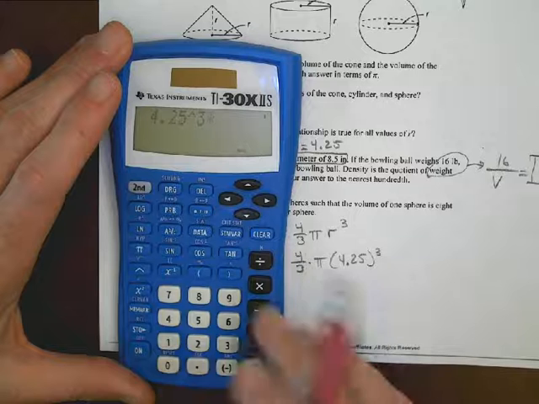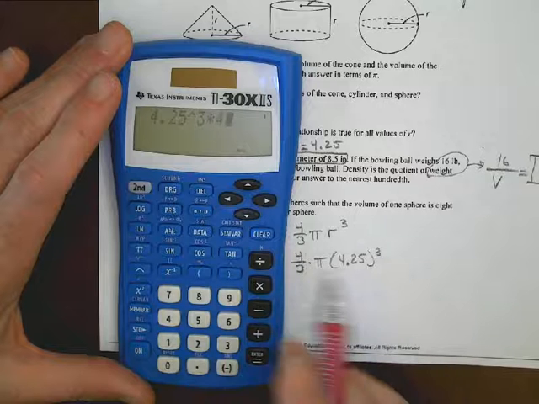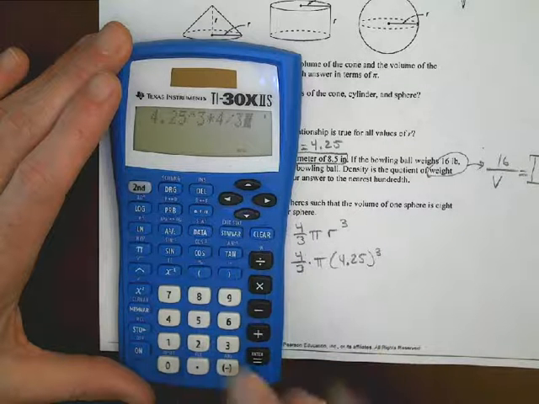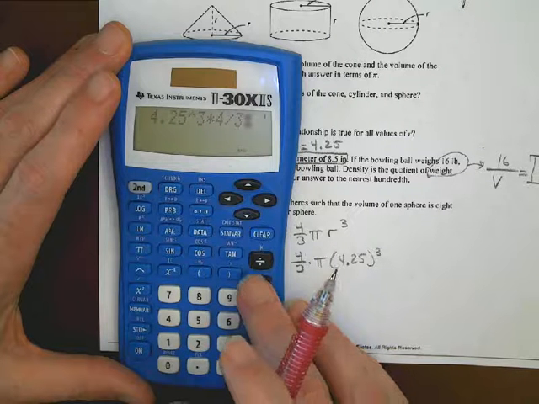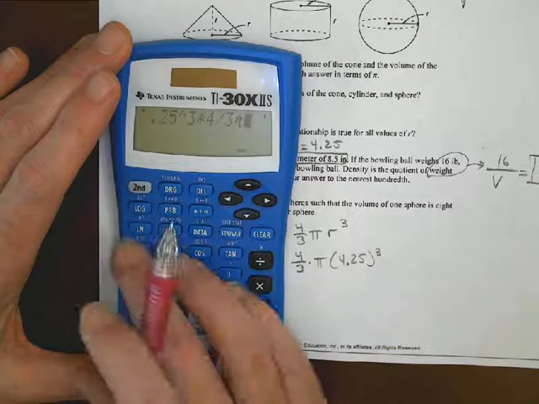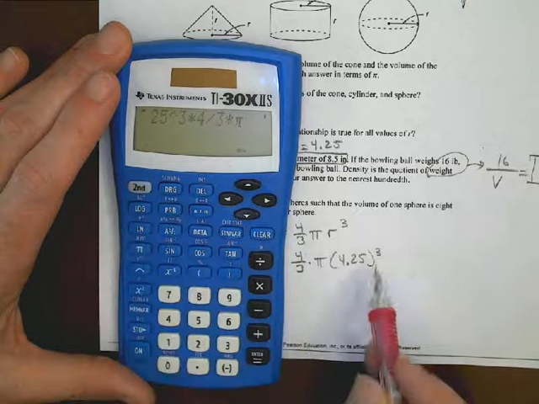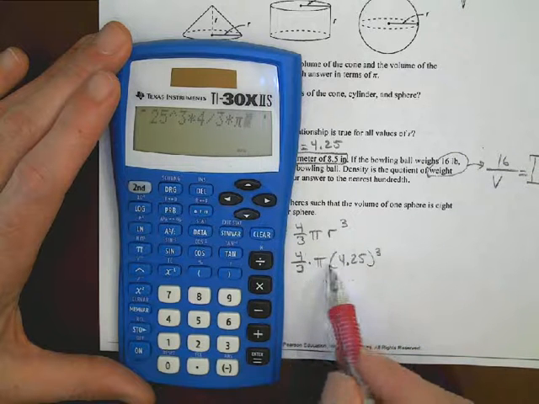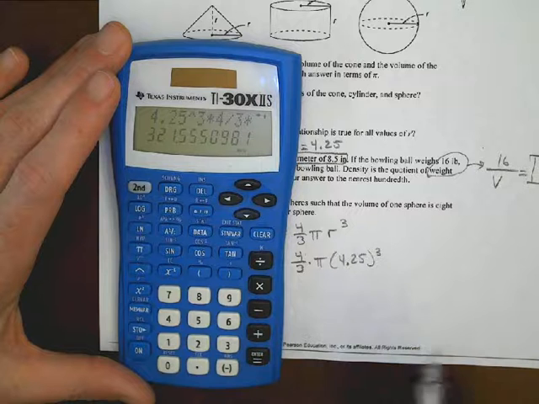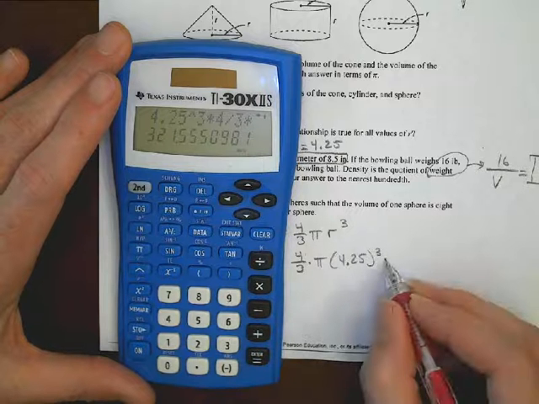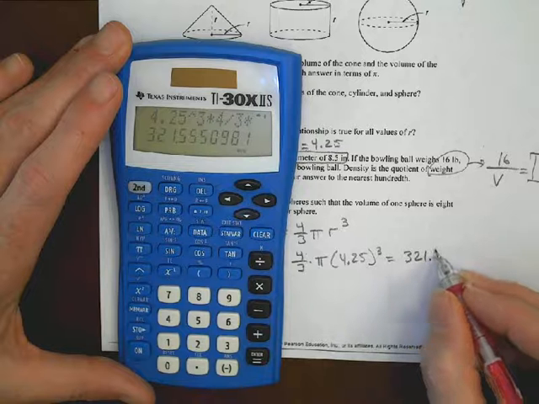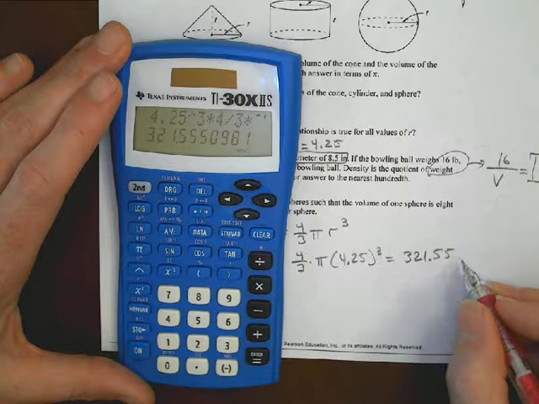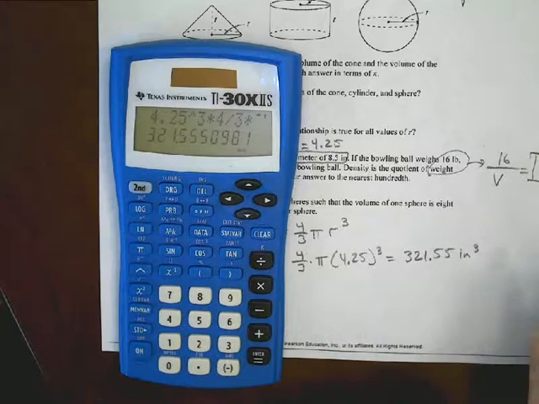Multiply that by 4, all of that then would be divided by 3. And then all of that would be multiplied, because I want a real number this time, by pi. There's my pi. So I went this way and around and back, and I end up with 321.55. And that's my volume, and that'd be inches cubed.